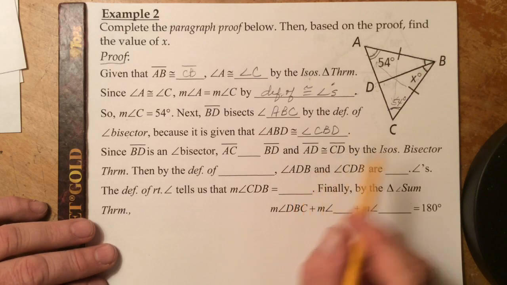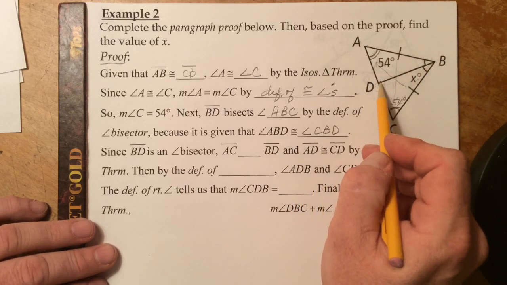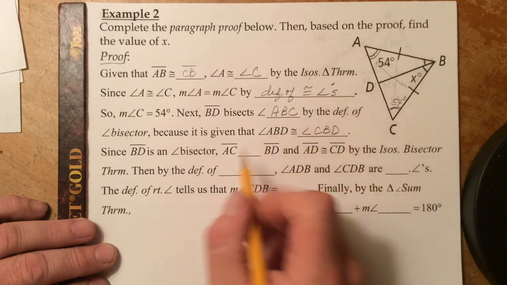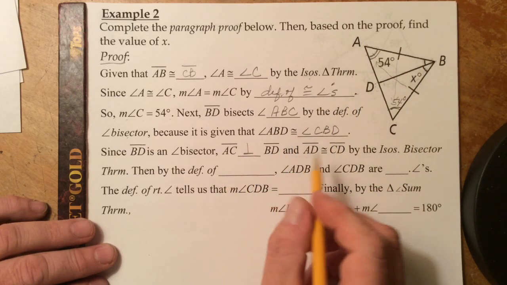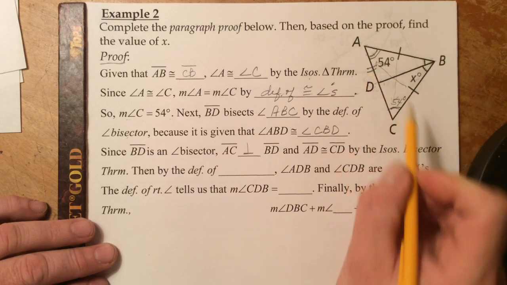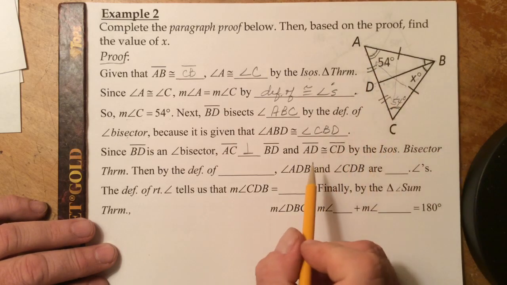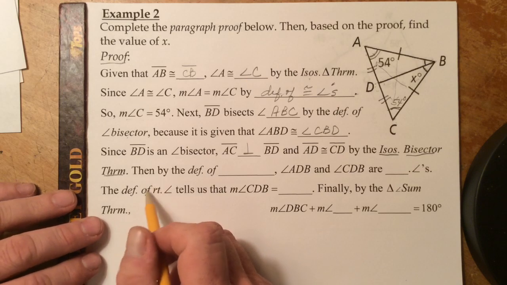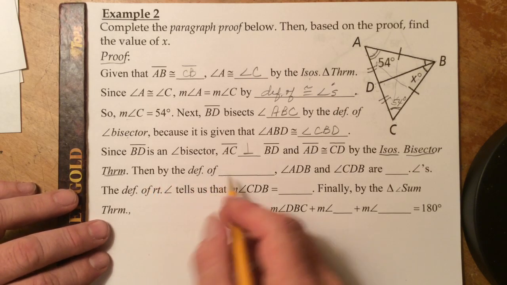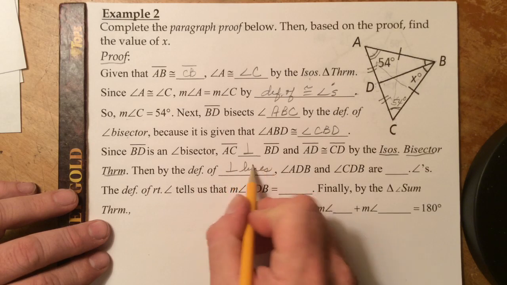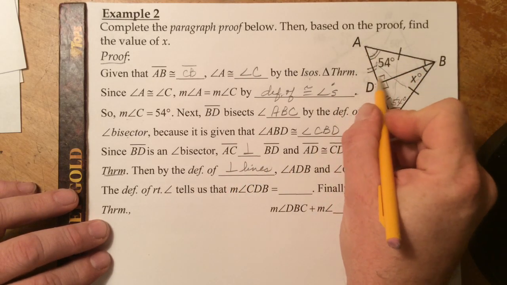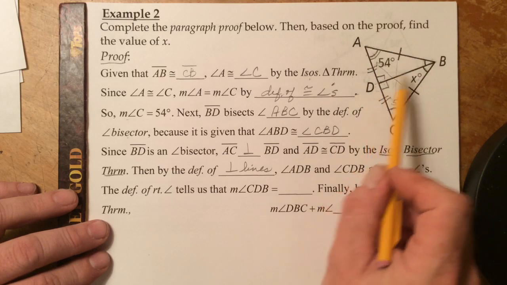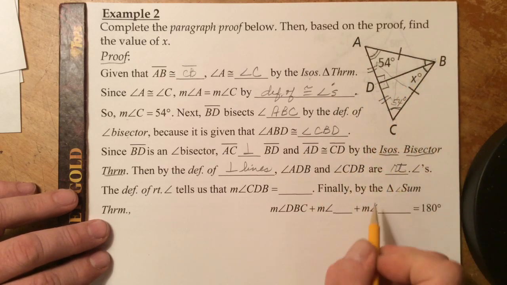New sentence. Since segment BD is an angle bisector, AC and BD must be perpendicular, and also AD must be congruent to CD, both of these by the Isosceles Bisector Theorem. New sentence. Then by the definition of perpendicular lines, since these are perpendicular, angle ADB and angle CDB are right angles.